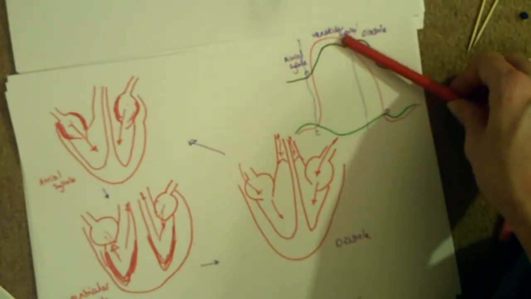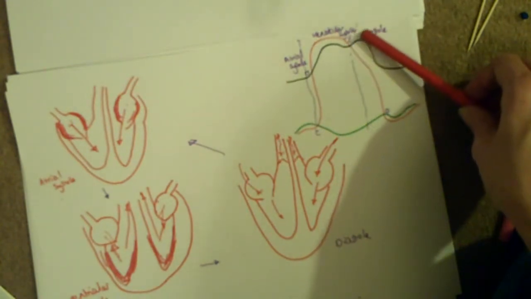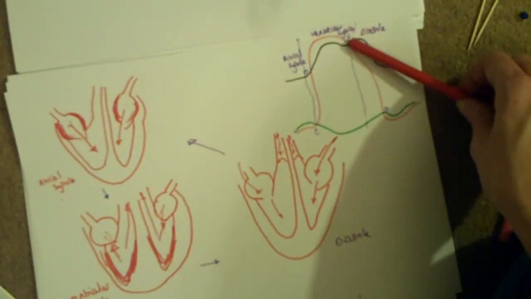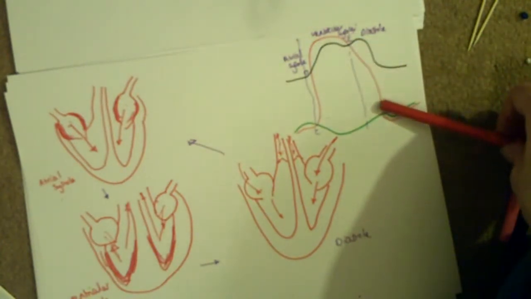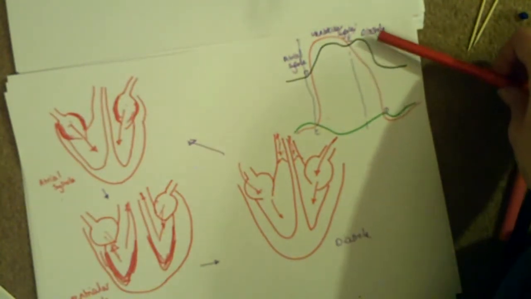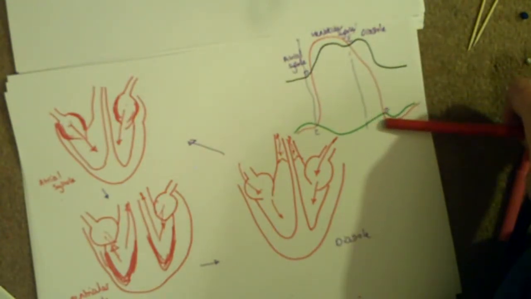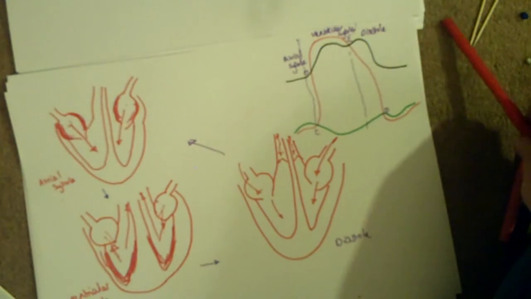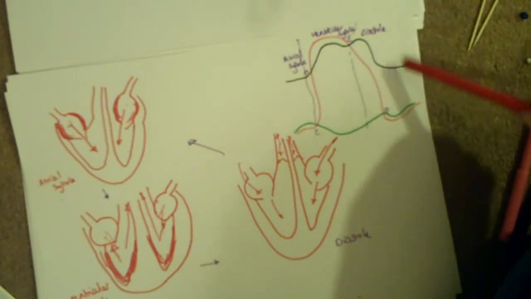As the pressure then in the arteries goes above that of the pressure in the ventricle, you then find the semilunar valves closing. The ventricle pressure then drops as you get ventricular diastole. This means that the ventricular pressure will eventually go below that of the atria, and as a consequence of that, that will cause the atrioventricular valves to open once again and allow the filling of the atria and ventricles during the diastole.